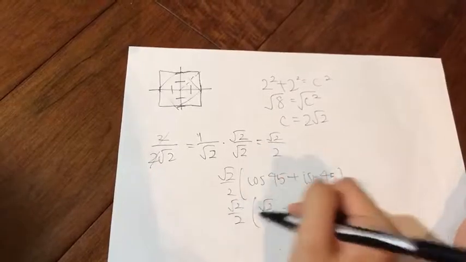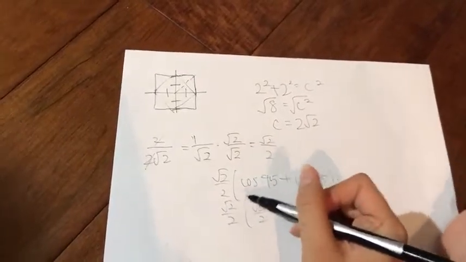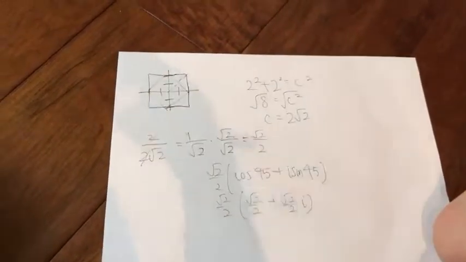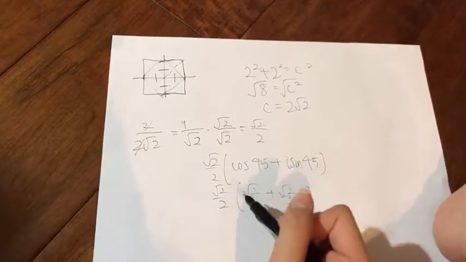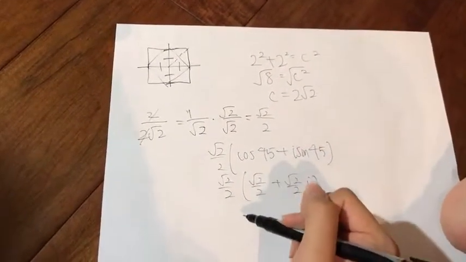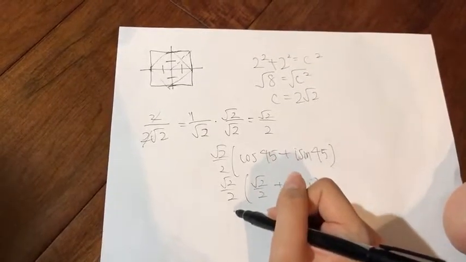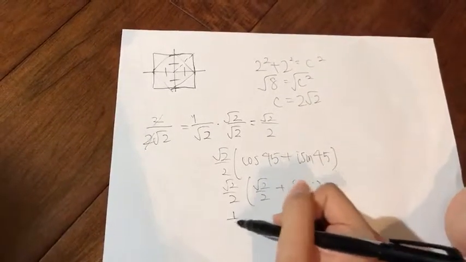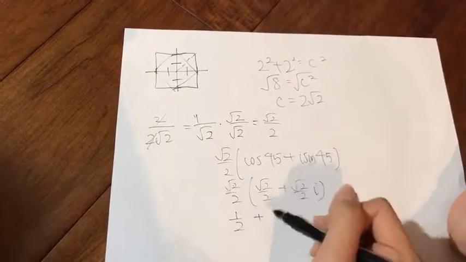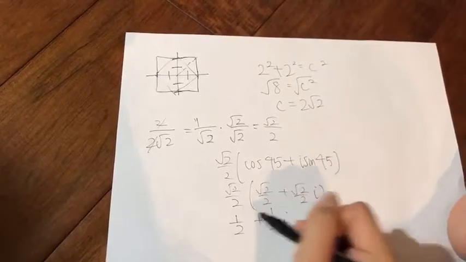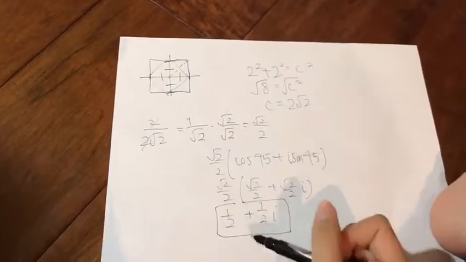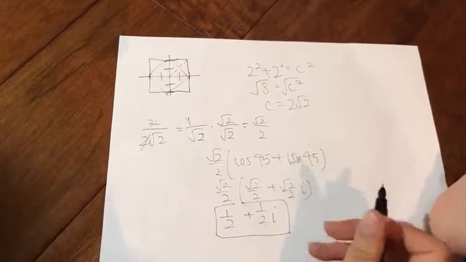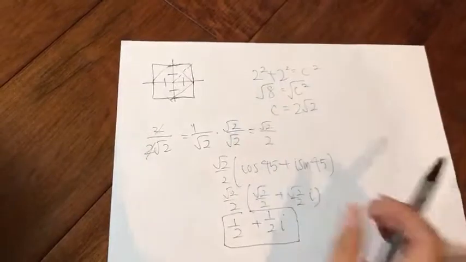Okay, so now I'm going to distribute the root 2 over 2 to everything. So if I multiply root 2 times root 2, that's going to take away the radical. So I'm going to get 2 over 4, which is 1/2. And then if I do the same thing, I'm going to get 1/2 i. So this is the answer to part A. This is the complex number that the programmer is going to multiply to get that transformation.